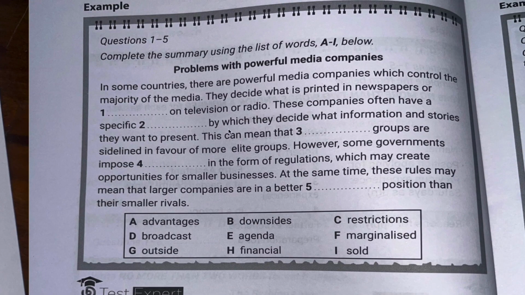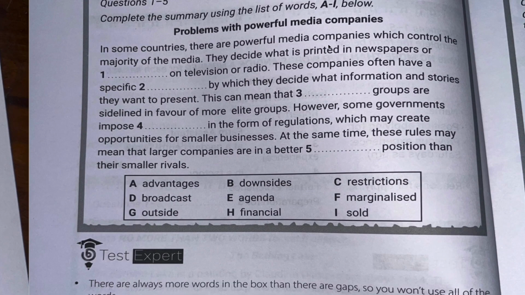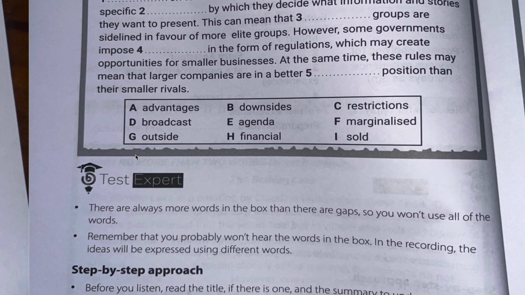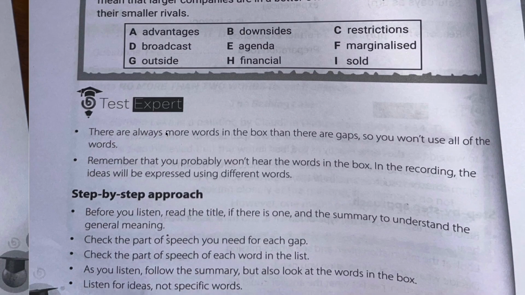Then again, completing using words from a list. In the earlier one, words were not given as options. Now you have options, and you need to put them in as you hear them. There are always more words in the box than there are gaps, so don't use all. They will give you more options, but the blanks will be fewer. Use only as much as you require.